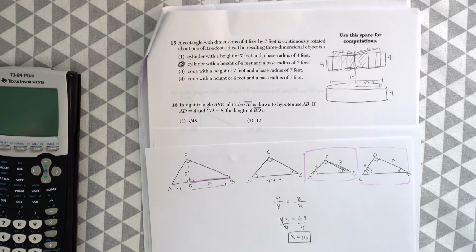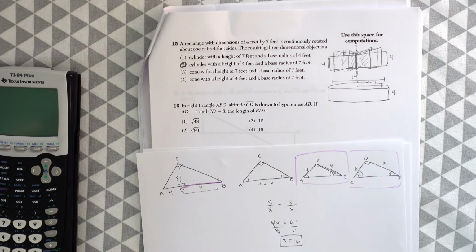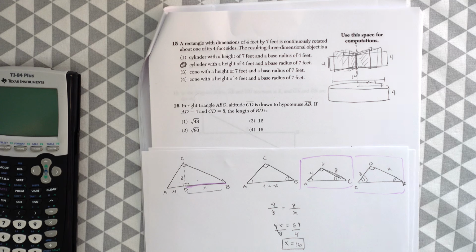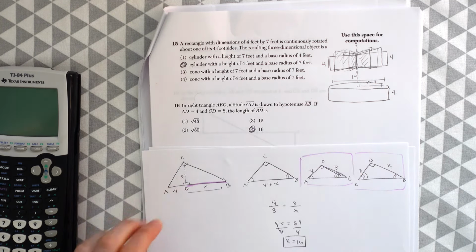I feel like these are easy questions, but they're hard to visualize, which I feel like is the main problem with these kinds of questions. So I do have a video that goes over a bunch of different examples step by step, so please check that out. So our answer here in this case is choice number 4, 16.